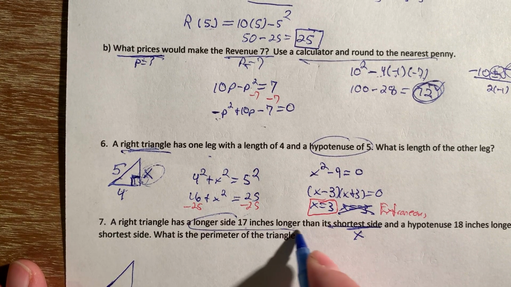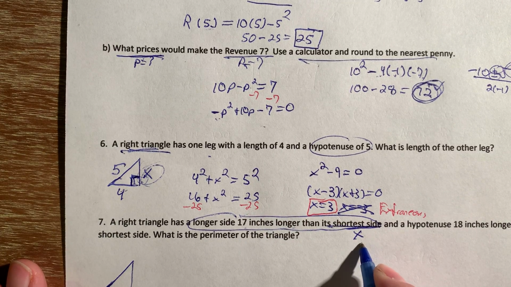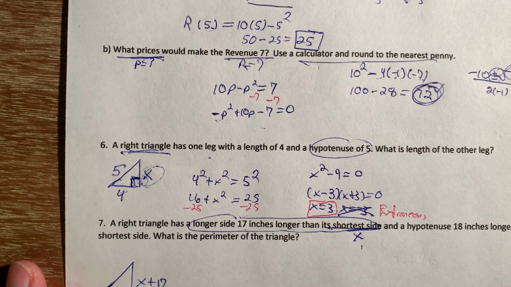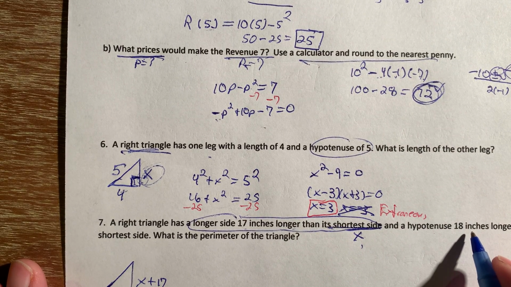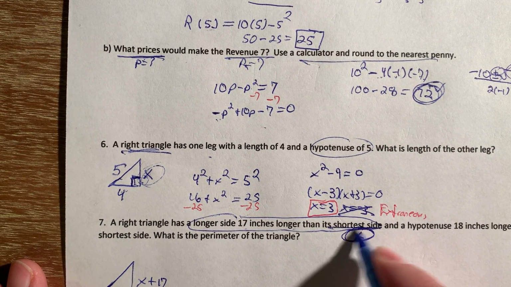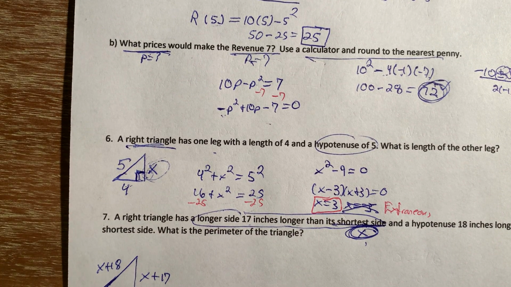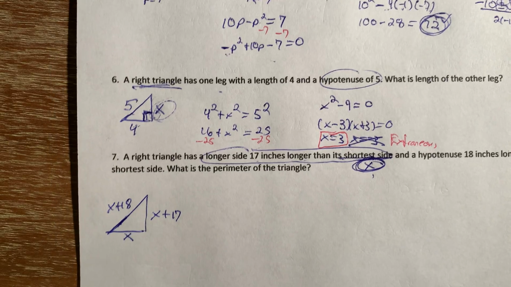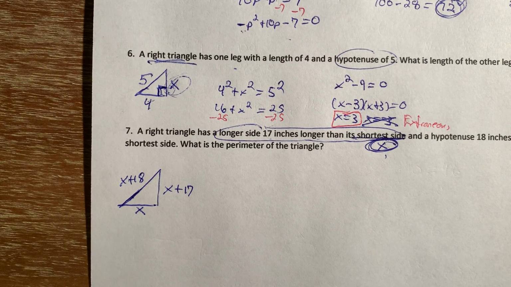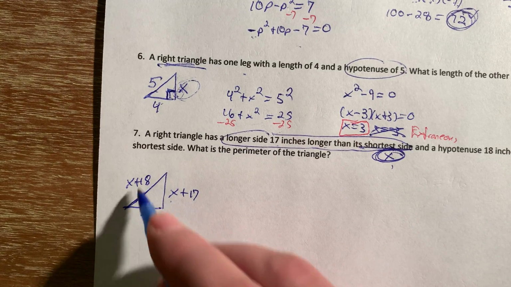The longer side is 17 inches longer than the shortest side. So how do I find that? Well, that's x plus 17. And the hypotenuse is 18 inches longer than its shortest side. The shortest side is x, and so the hypotenuse is x plus 18. What is the perimeter of the triangle? We need to add these up.